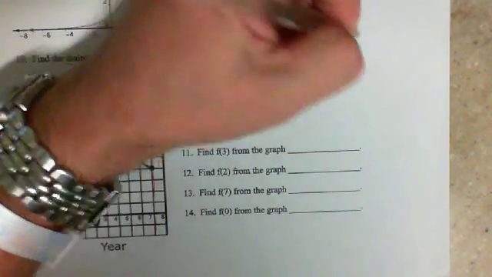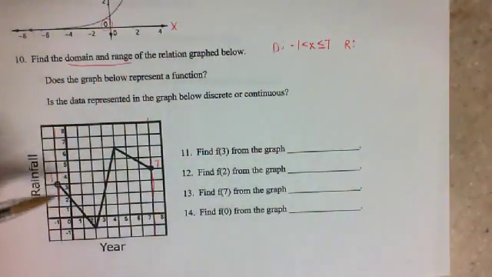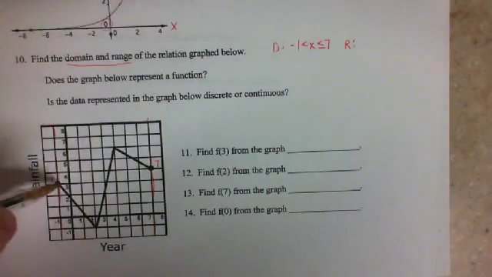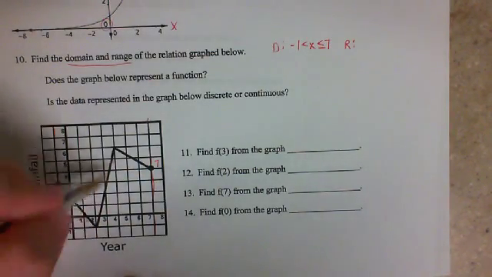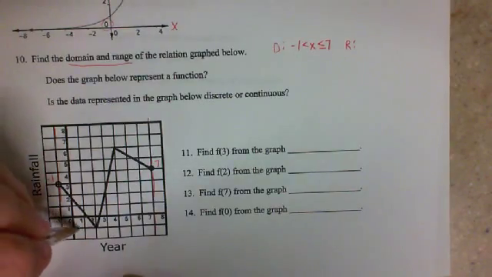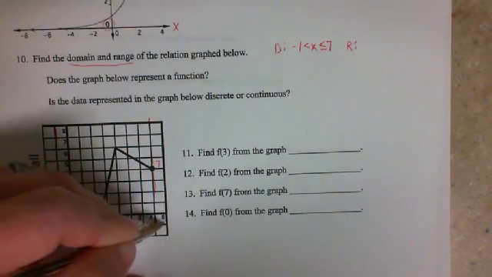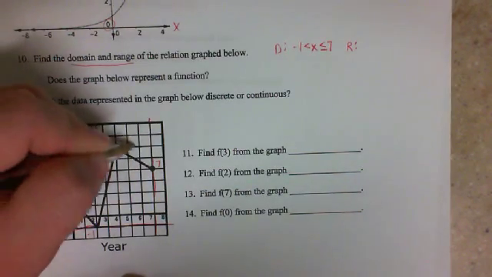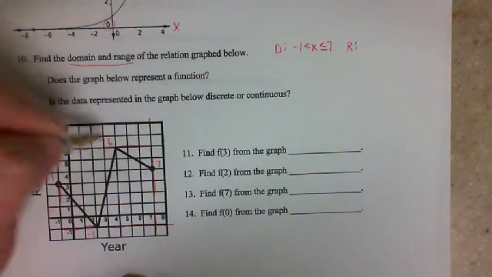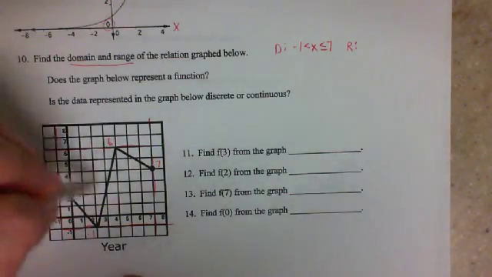Now, we're going to do the range next. So that's going to be low and high. Don't get stuck on the endpoints. If the endpoints are not the low and the high, don't use those. Look for the low and high point. So here we got a low point at -1. We got a high point up here, it looks like 6. Okay, so -1 to 6.